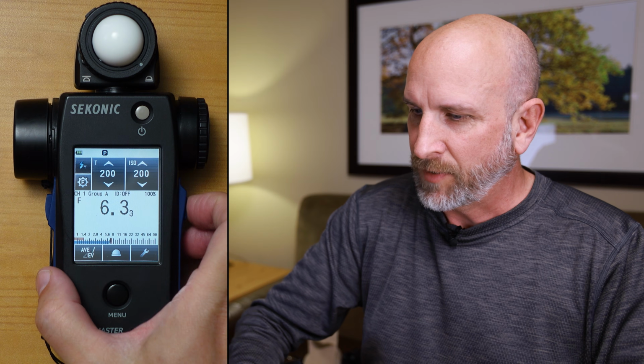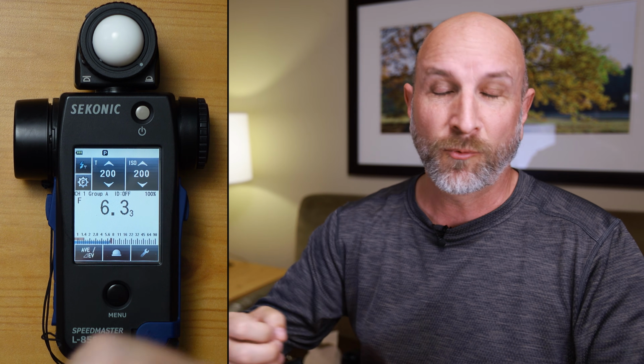So what I'm going to do is take a flash reading, and it's 6.3. It could be whatever it is, 8 or whatever the flash is firing. But let's say this is a proper exposure in a scene, perhaps with a model, and it's on the model's face. And I want to say that's the proper exposure. But is the background too dark? Is the light coming through the window too bright?